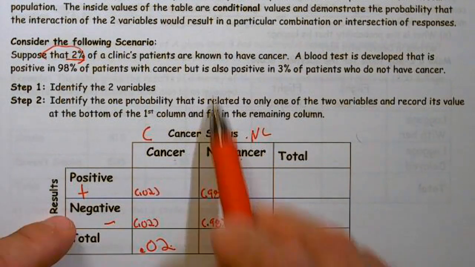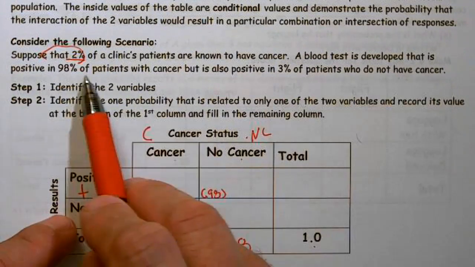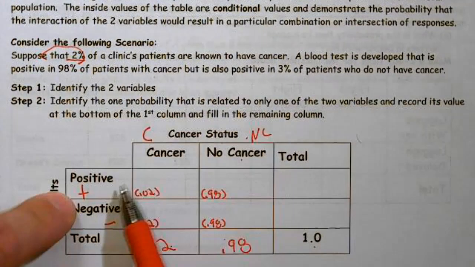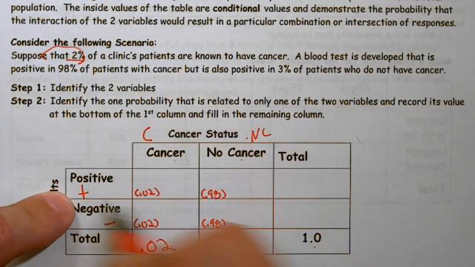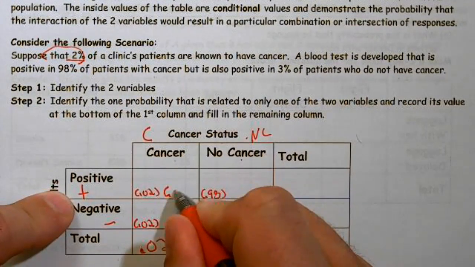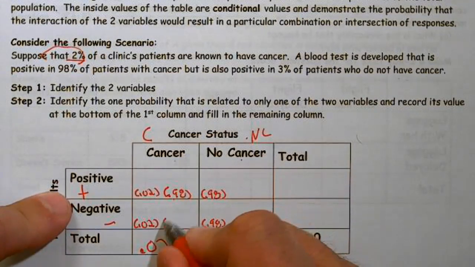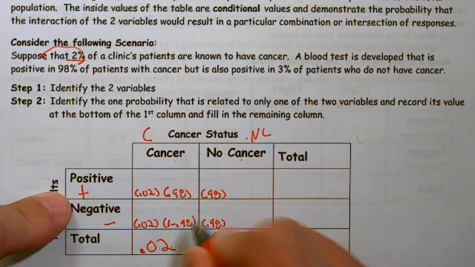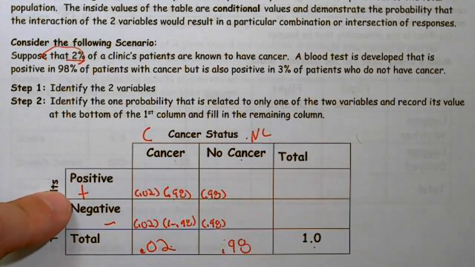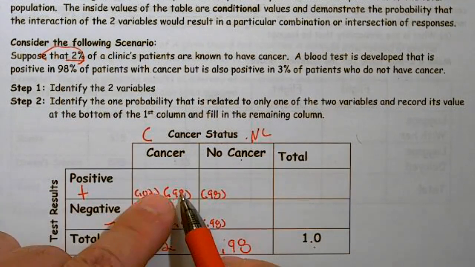So let's look at this. A blood test is developed that is positive in 98% of patients. So positive with cancer. Oh, so positive with cancer means this is going to be 0.98. And I need to write that small. And before I go much further, I'm going to say, you know what? Because that's 0.98, I need 1 minus 0.98 right there as well. And you're like, well, where did you get that? It's just 1 minus that value.